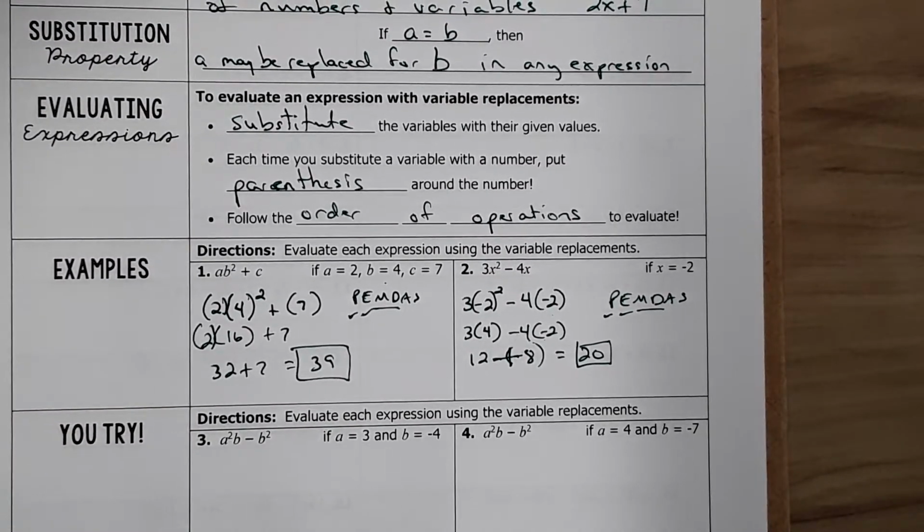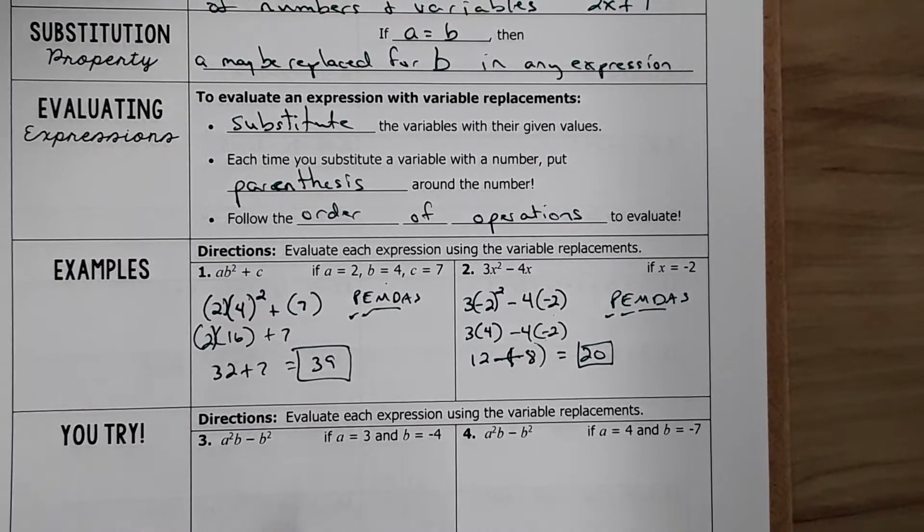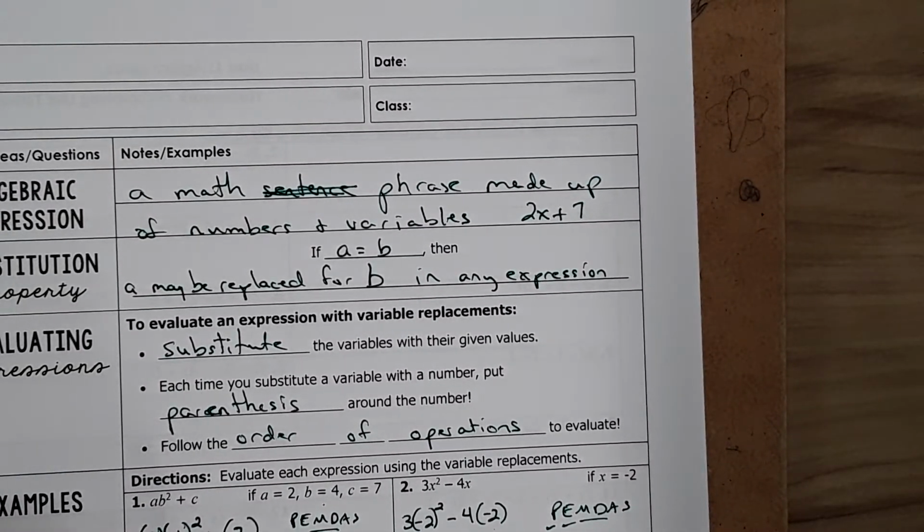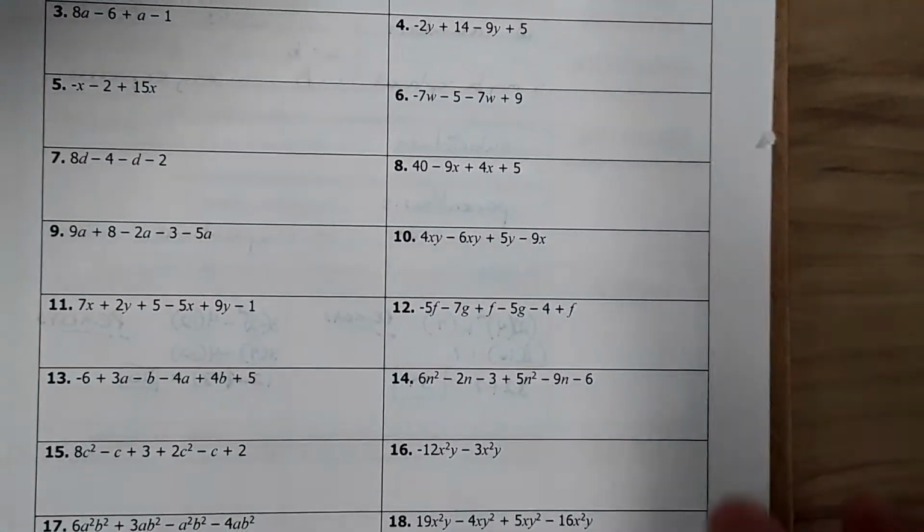Okay, let's see what we got on the back of this to see if there's any other examples we can work. Yeah, let's go through a couple of these.